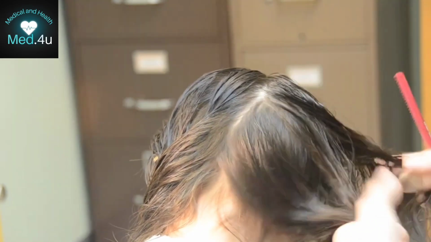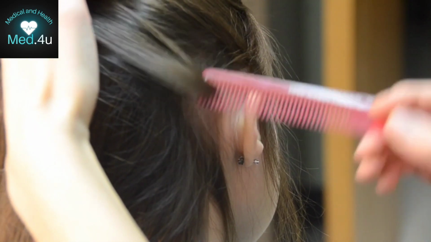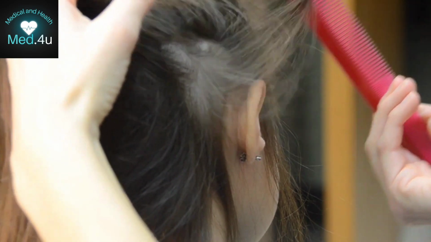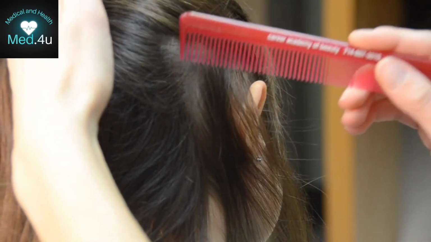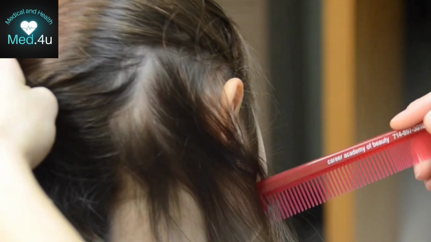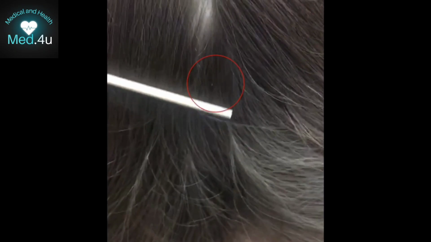Fourth section, prevention. Preventing infestation with pubic lice is highly important and involves personal and environmental hygiene practices. Some preventive measures include personal hygiene. Avoiding direct contact. Avoiding direct contact with individuals infected with pubic lice, especially in cases of head lice infestation, can reduce the risk of transmission.